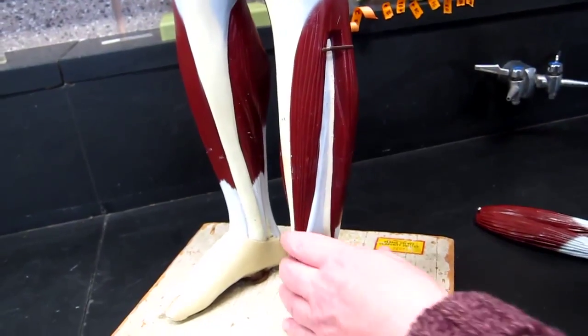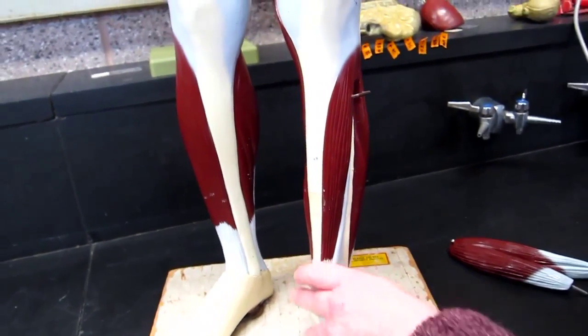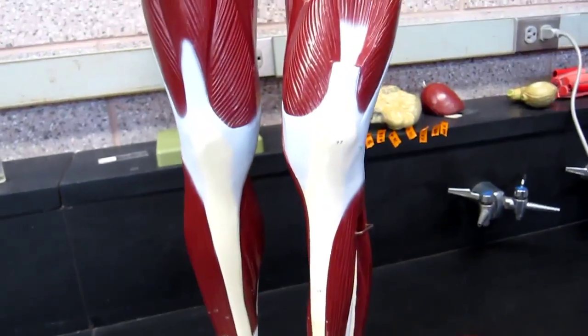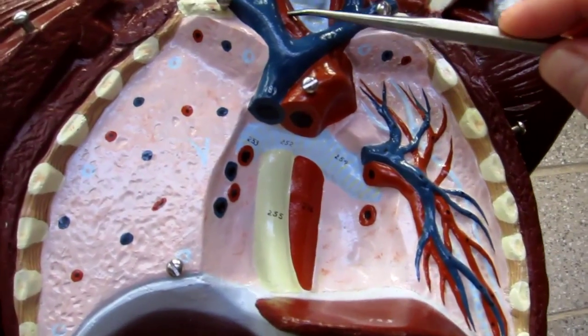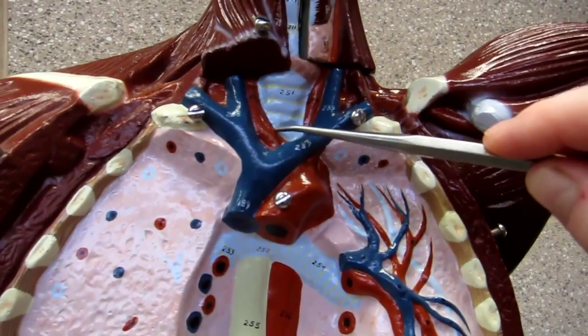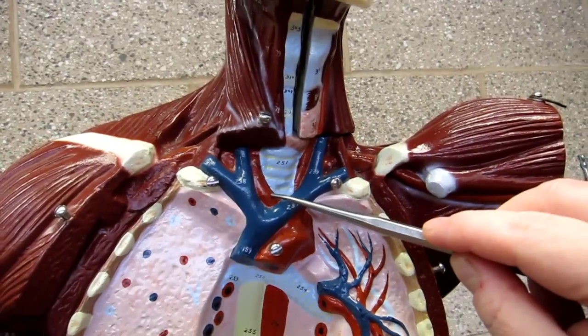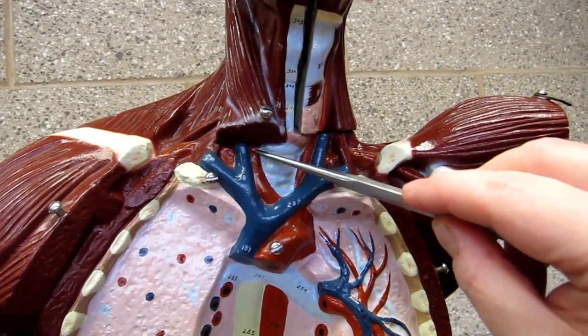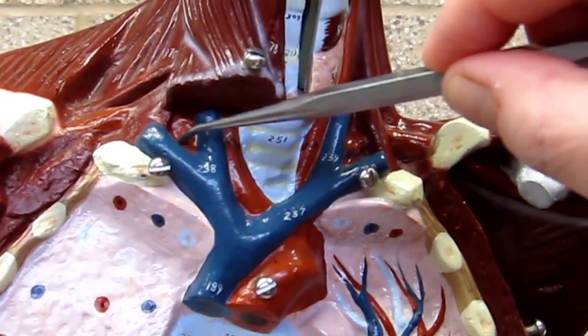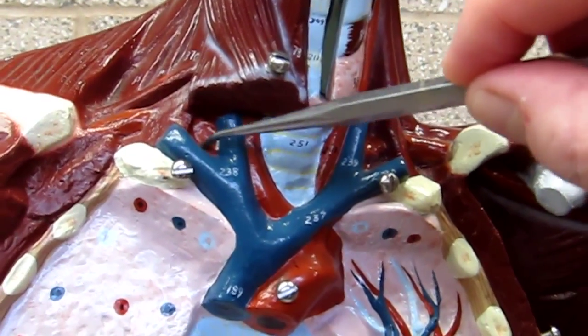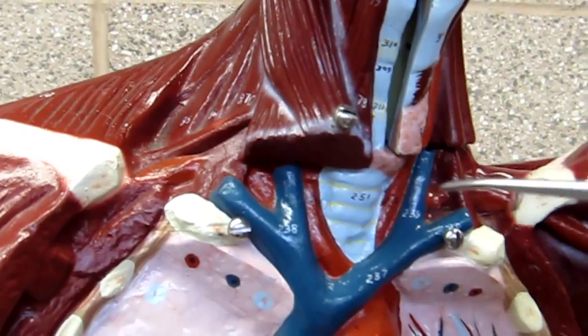Okay. Now if we go to the top part of this model, again, where the branches of the aortic arch are, this would be the brachiocephalic artery here, where it's dividing into the right common carotid, and the right subclavian would be back in here. You can't see it too well on this model.